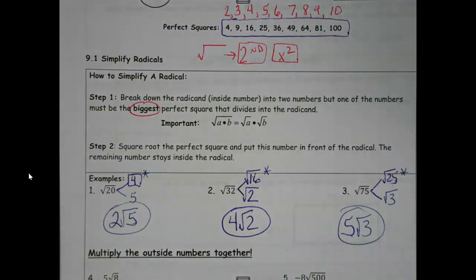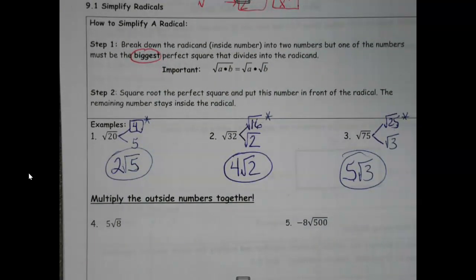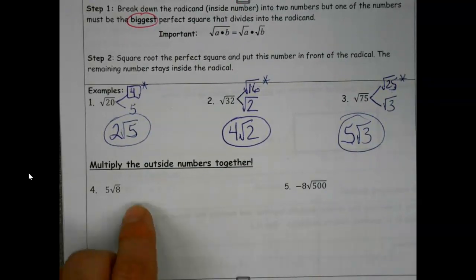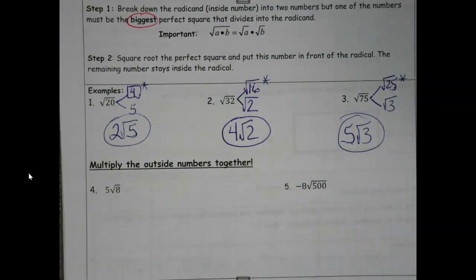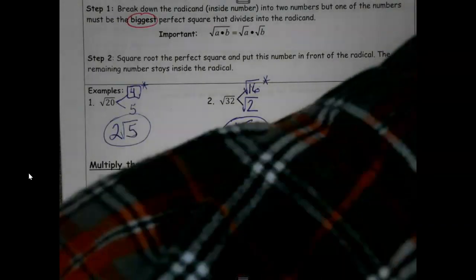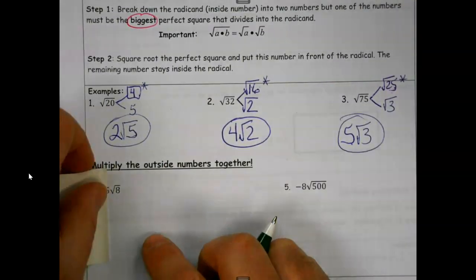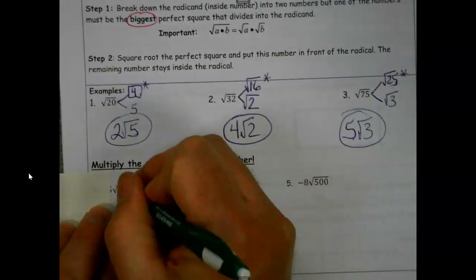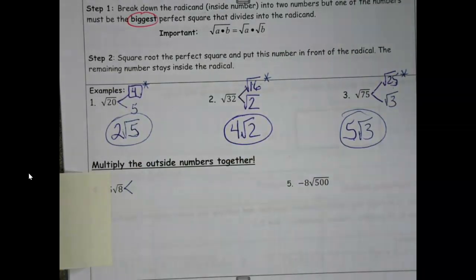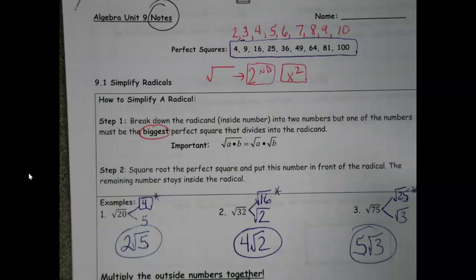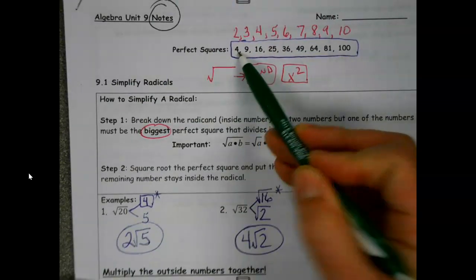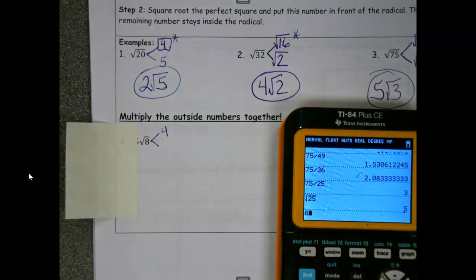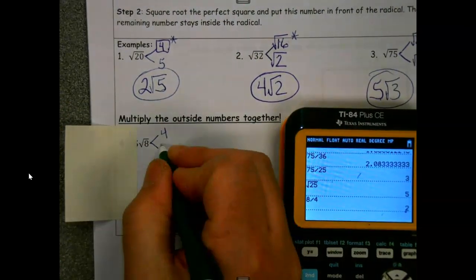Now, there's one other piece to the puzzle. And I want to do some of the practice ones with you too, because this is new. We're getting used to it. Multiply the outside numbers together. Hardy, what are you talking about? Okay. I'm not worried about the 5 at the start of this. We're going to ignore that. We're going to mess with the 8 here first. So you're like, Hardy, the only number in the list less than 8 is 4. Okay, then that's what we're doing. So 8 divided by 4 is 2.